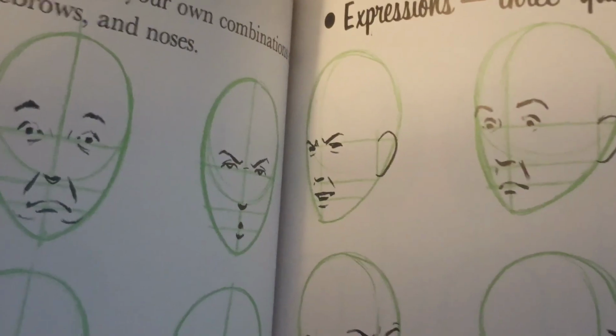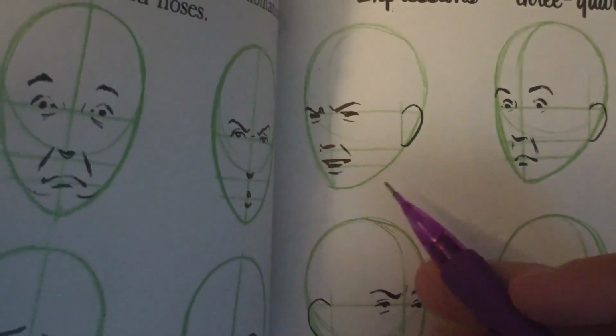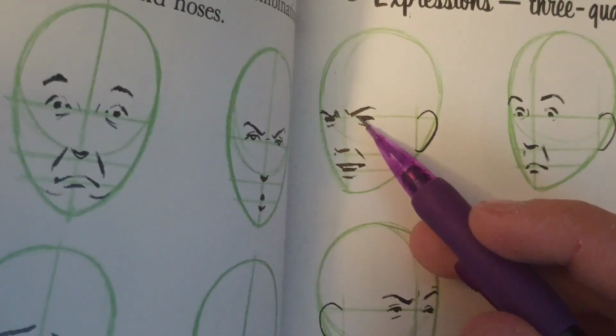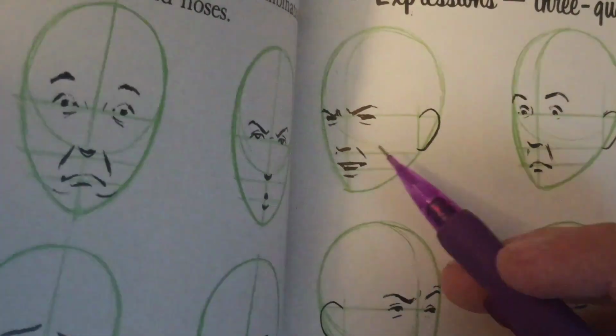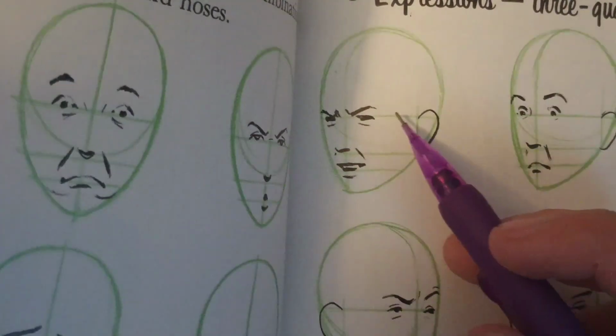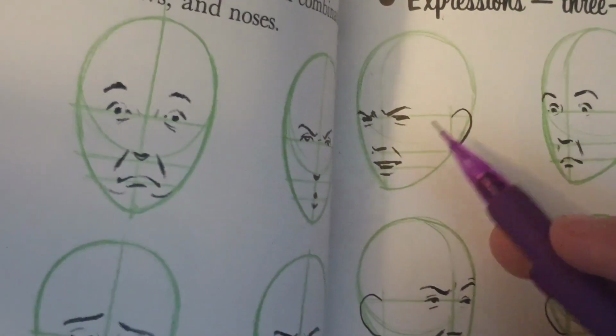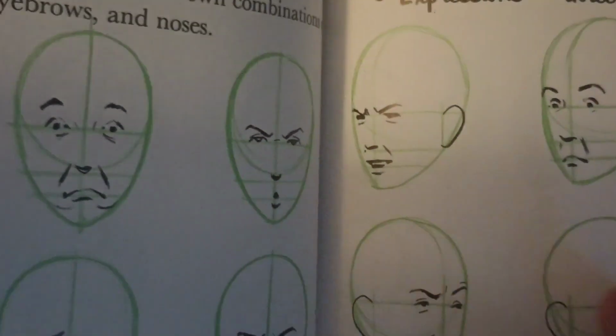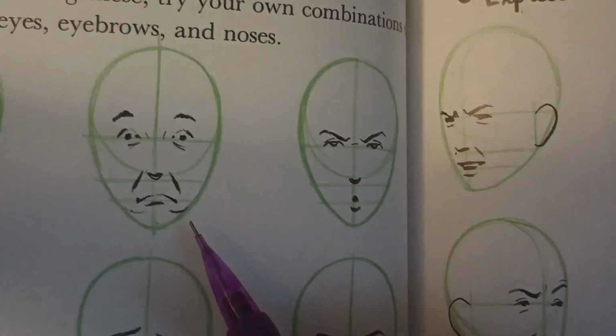Like here. So, right here, for this expression, they folded down the eyebrows to make it look like a confused expression. Open the mouth and squinted the eyes to make it look like they're squinting at something. Here's a shocked face right here.